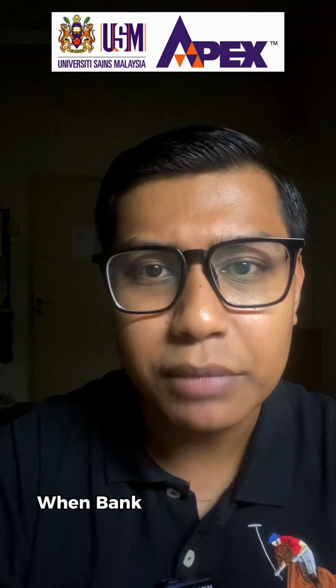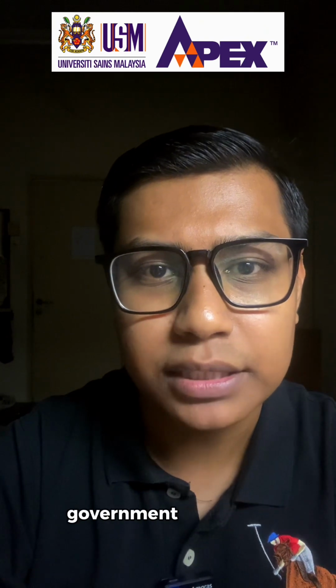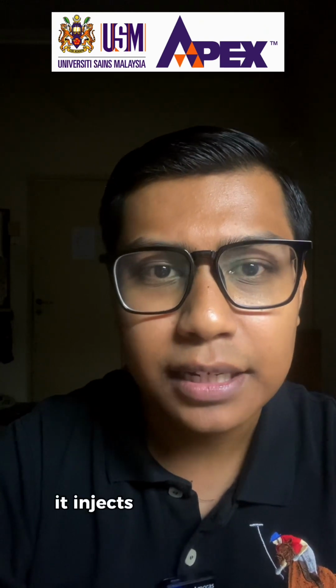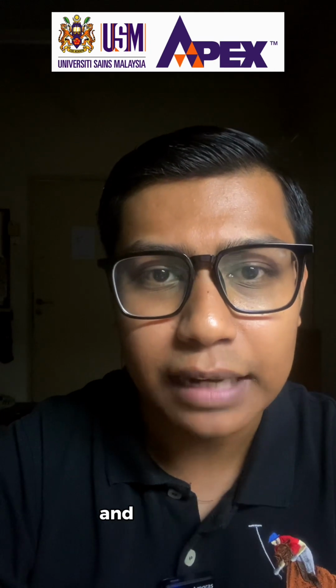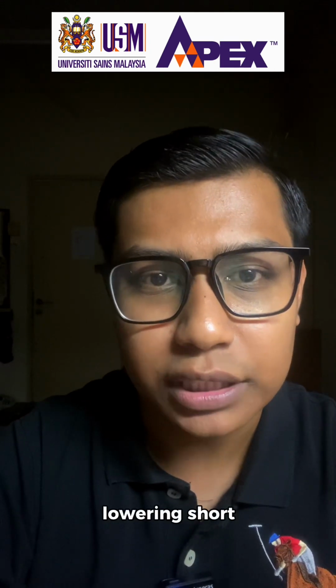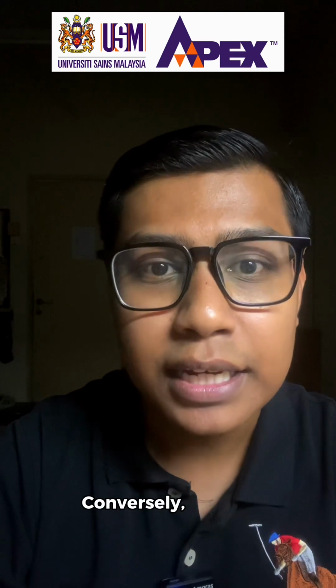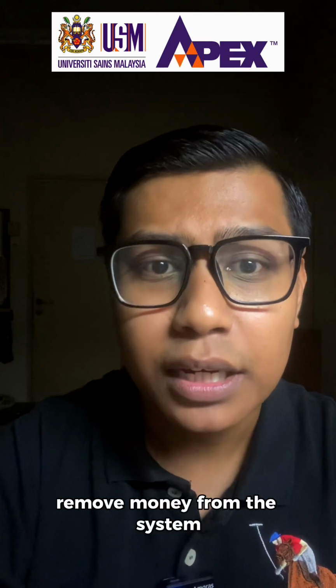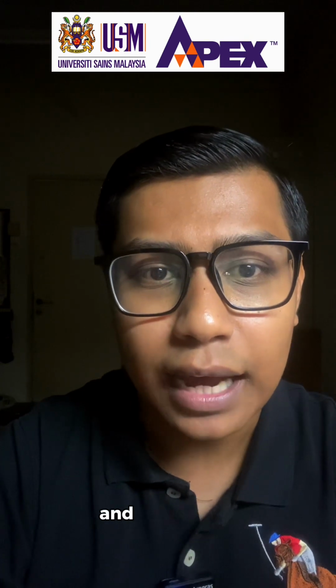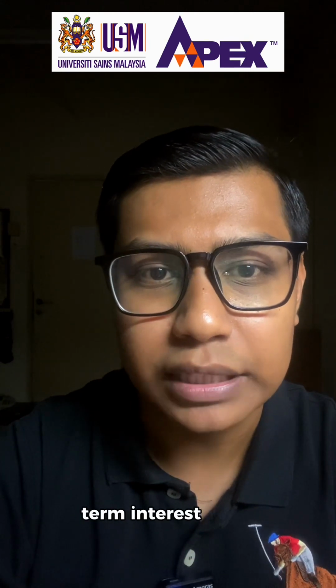When Bank Negara Malaysia (BNM) buys government securities, it injects money into the banking system, increasing the supply of money and potentially lowering short-term interest rates. Conversely, selling government securities removes money from the system, reducing the money supply and potentially raising short-term interest rates.